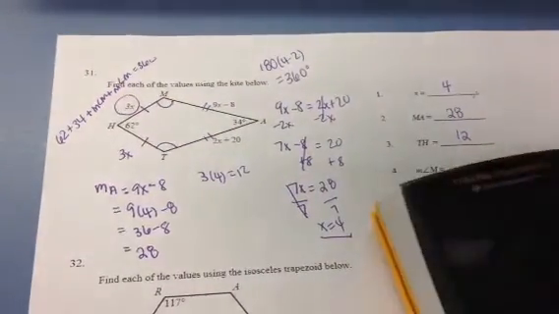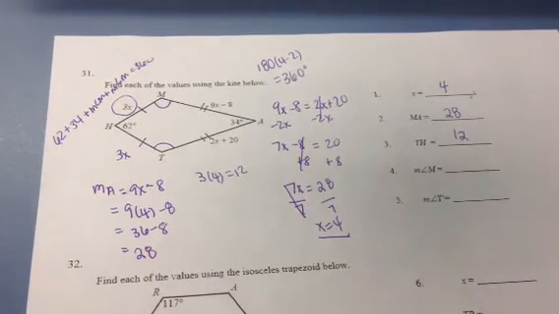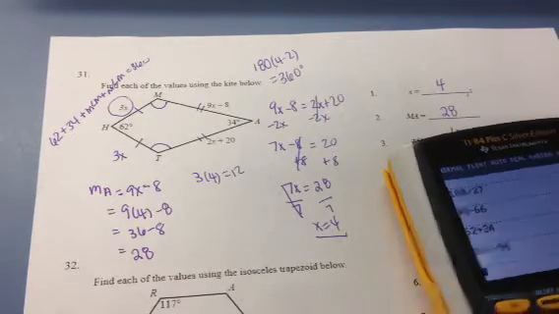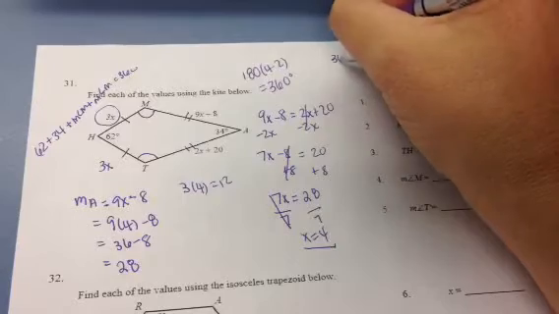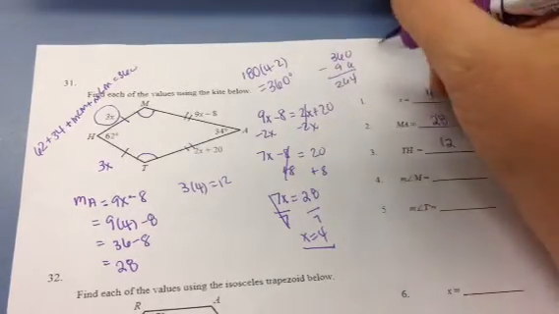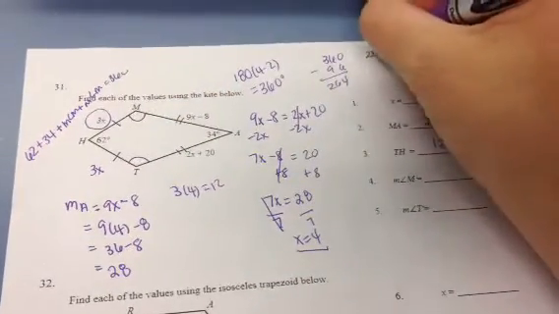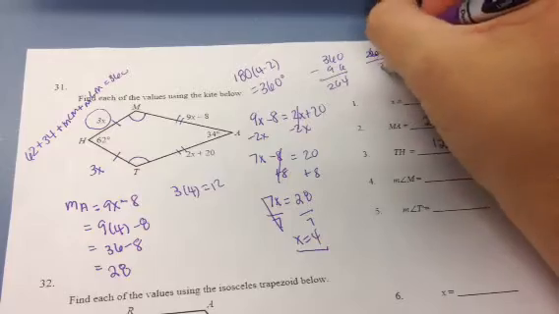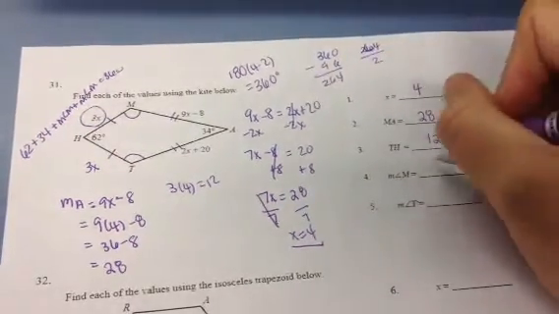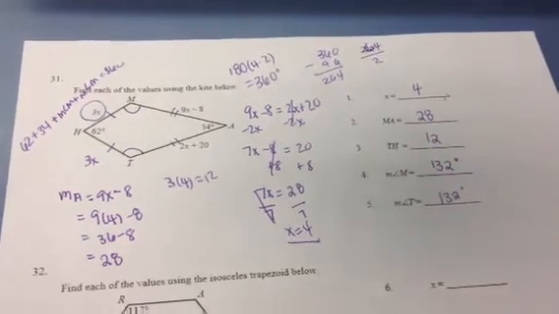So I'm just going to add 62 and 34. I get 96, and I'm going to subtract that from 360. What I'm left with is 264. That means angles M and T must add up to 264. Since they're the same angle, I can just divide that by 2. So 264 divided by 2 is 132 degrees. Both of those must be 132 degrees.